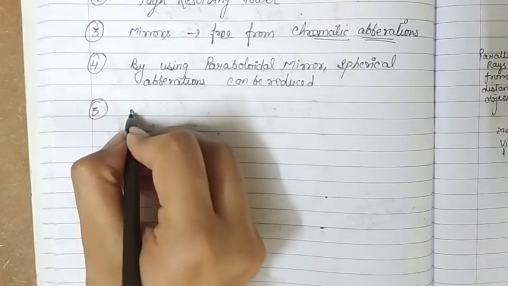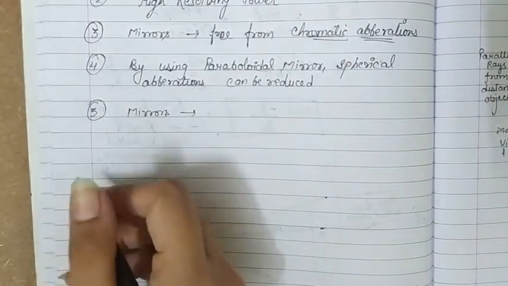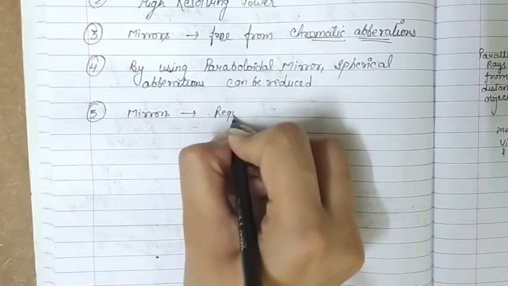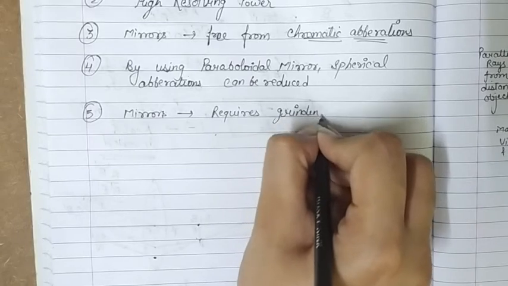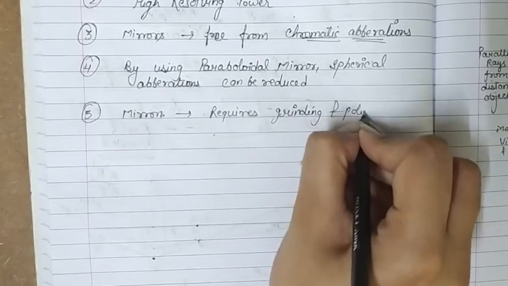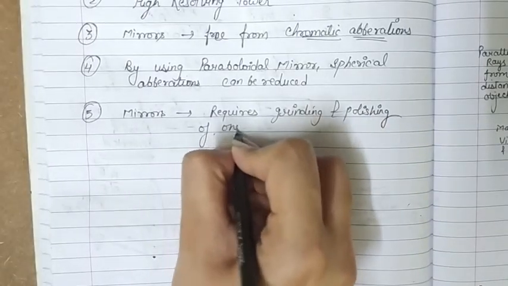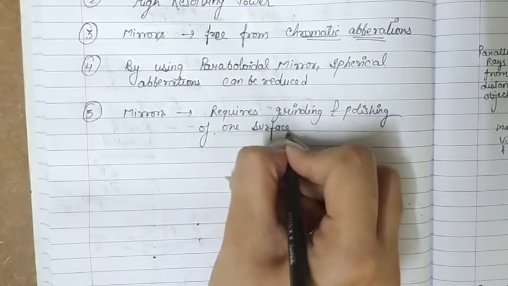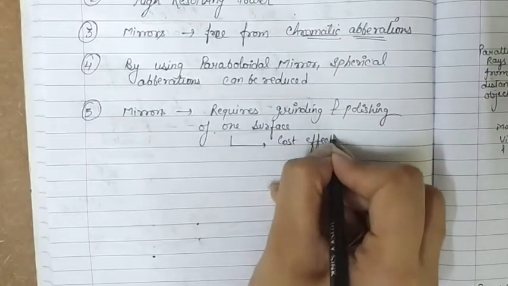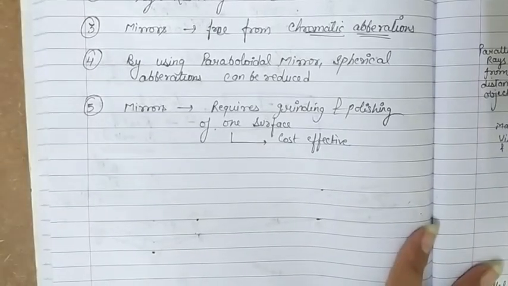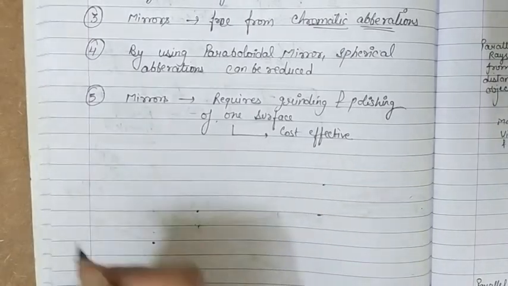It requires grinding and polishing of one surface only. We can construct it in less time, and it is cost effective also.